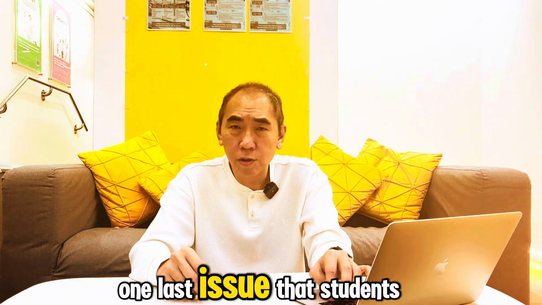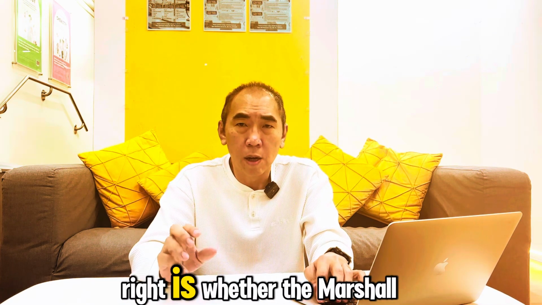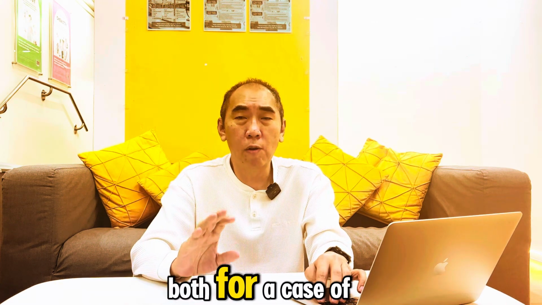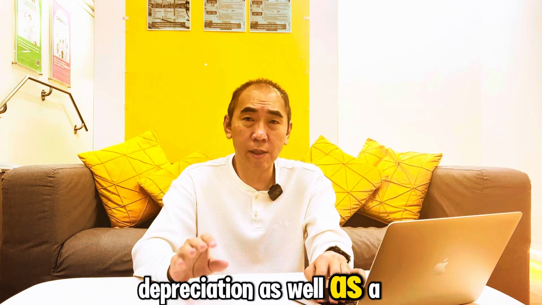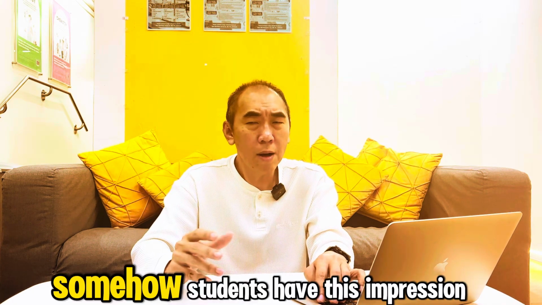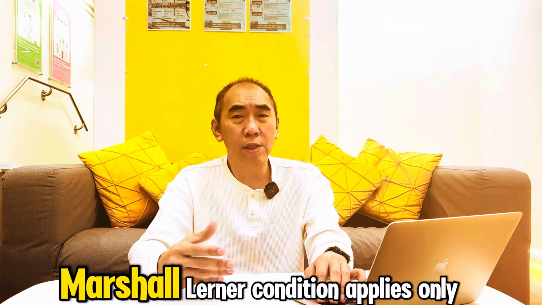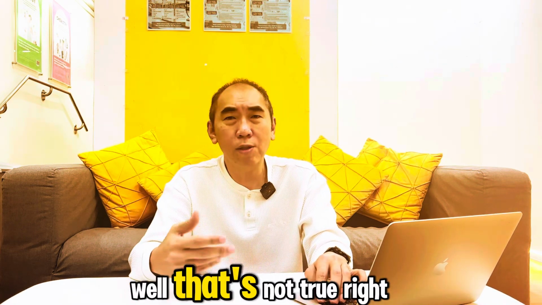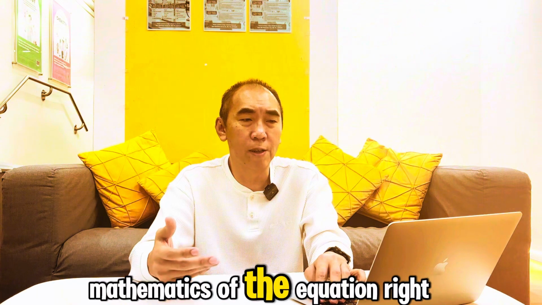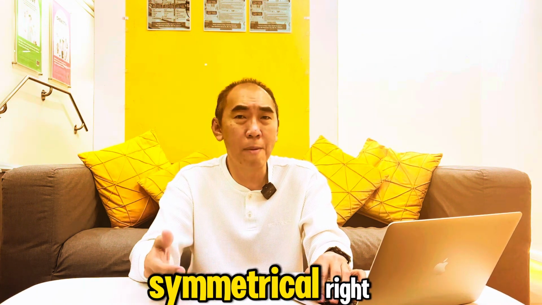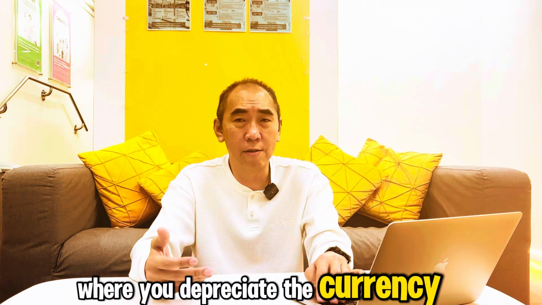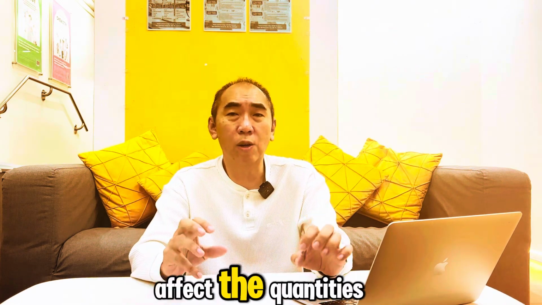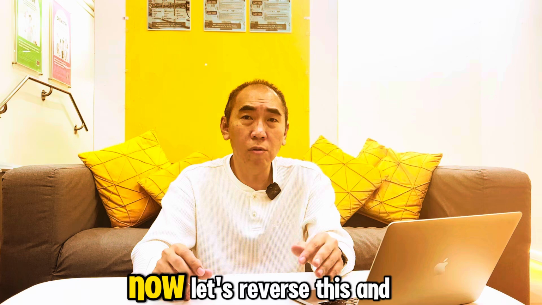All right, one last issue that students often bring up is whether the Marshall-Lerner condition is applicable both for a case of depreciation as well as a case of appreciation. Somehow students have this impression that the Marshall-Lerner condition applies only for depreciation and doesn't apply for appreciation. Well, that's not true. If you look at the mathematics of the equation, the Marshall-Lerner condition is symmetrical. Where you depreciate the currency, then you will have a change based on the elasticities that affect the quantities, as we showed earlier. Now, let's reverse this.